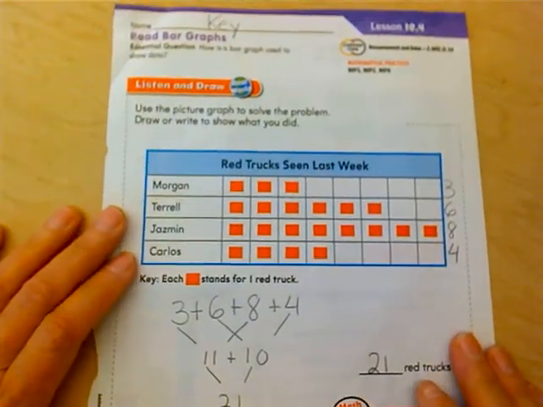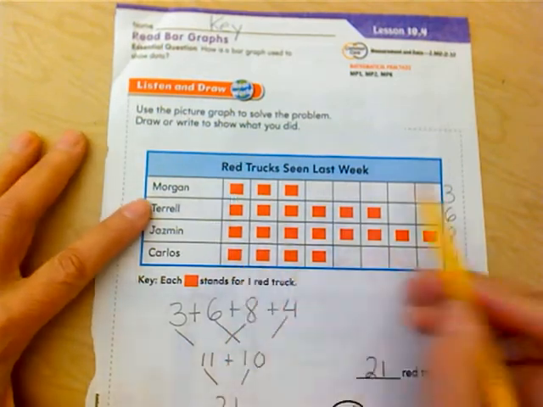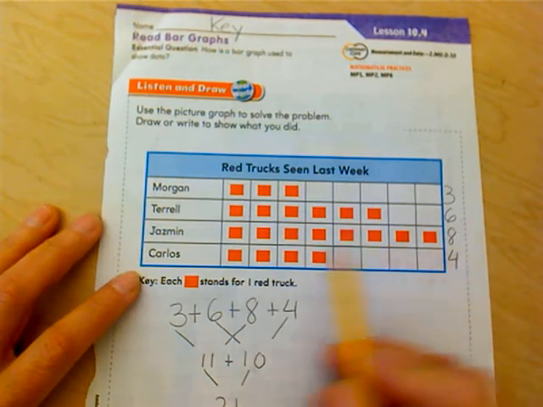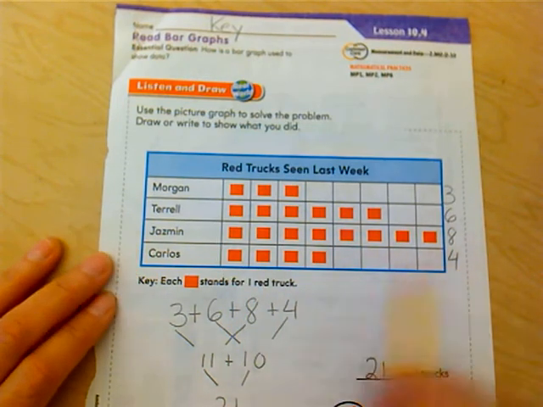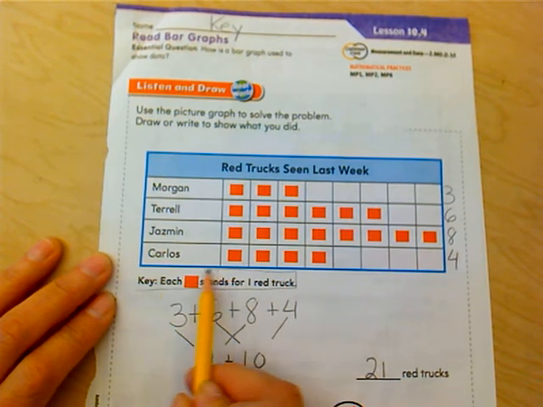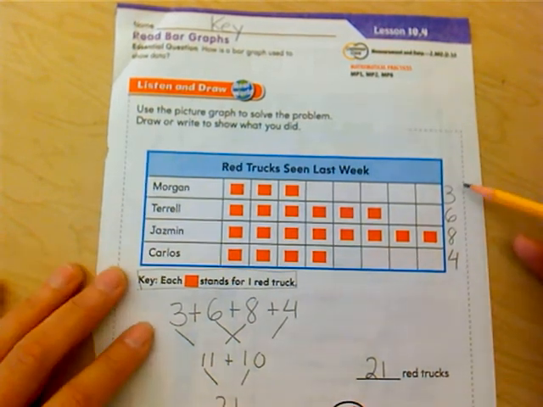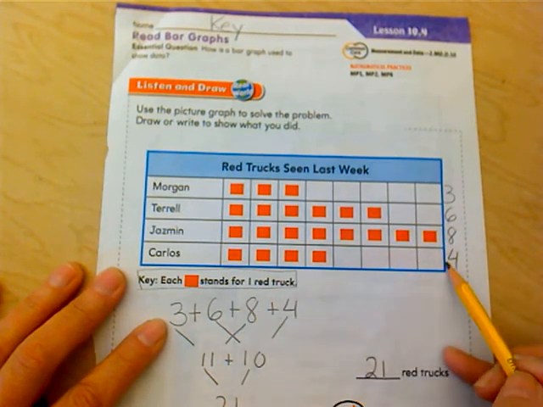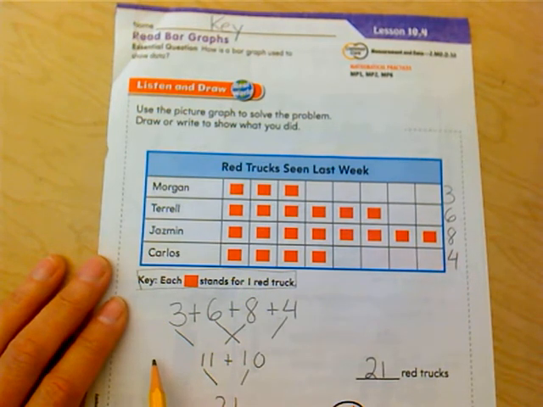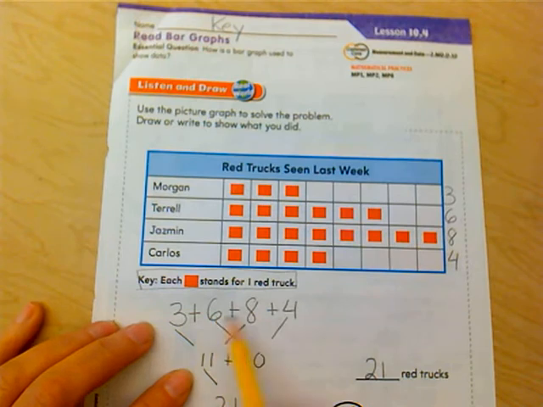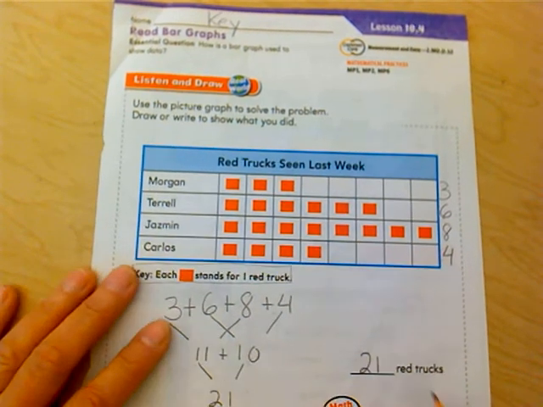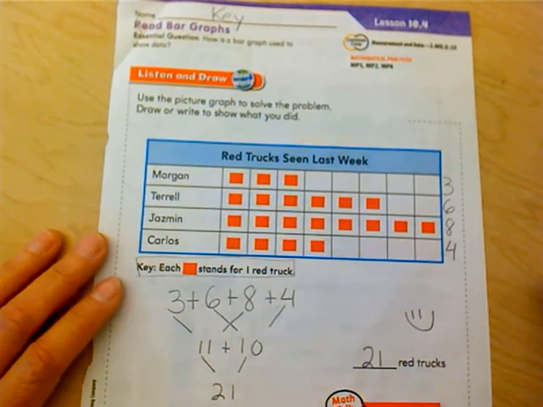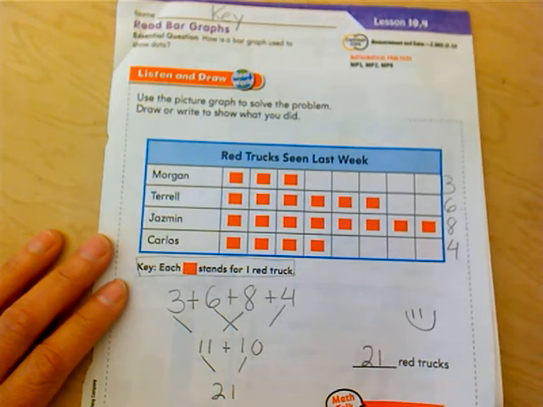Okay, so if I'm looking at my picture graph, I can see that Morgan saw 3 red trucks, Tyrell saw 6 red trucks, Jasmine saw 8 red trucks, and Carlos saw 4 red trucks. Remember that each of those little red boxes stands for a red truck. So I needed to take all of my totals. There was 3, 6, 8, and 4. Add those together. So I did 3 plus 8 was 11, 6 plus 4 was 10, 10 plus 11 was 21. So if you said there were 21 total trucks that were seen last week, congratulations. That was a good job for you.